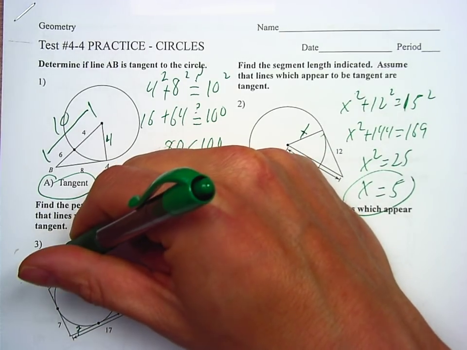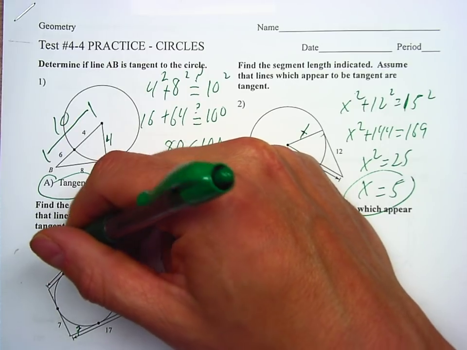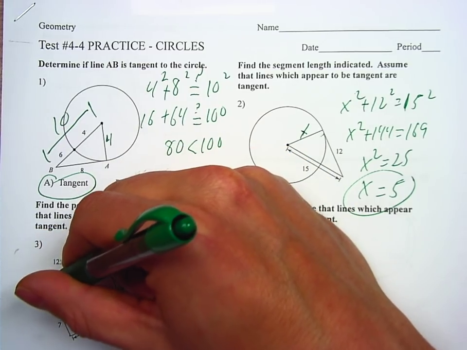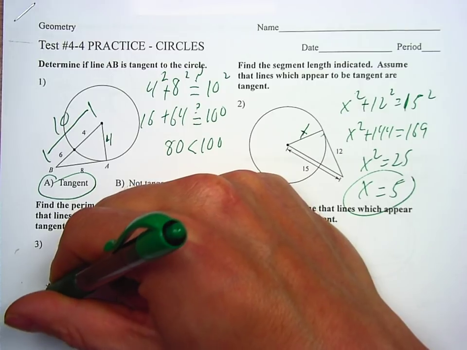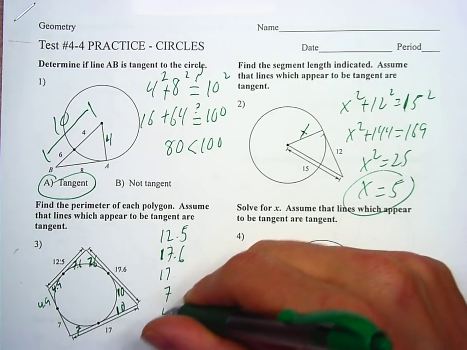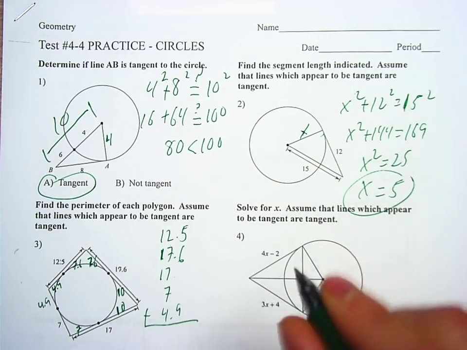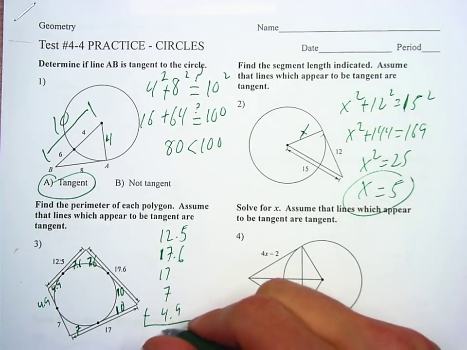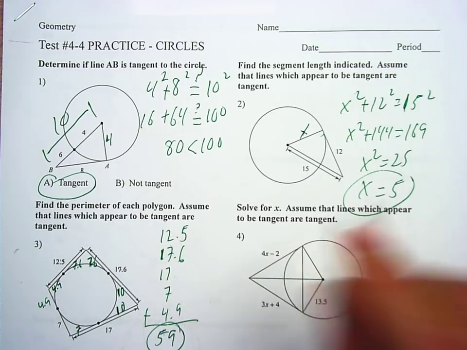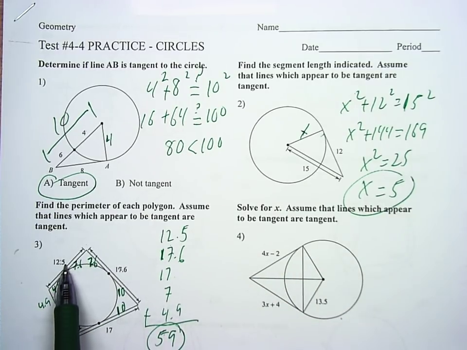12.5 minus 7 and 6/10 is 4 and 9/10. So the side length that I'm missing is 4 and 9/10. So I'll add 4 and 9/10 here to get the entire perimeter, which is 59 in value. You may have to spend some time using the calculator to evaluate this. Some of these subtractions can be a little bit lengthy.